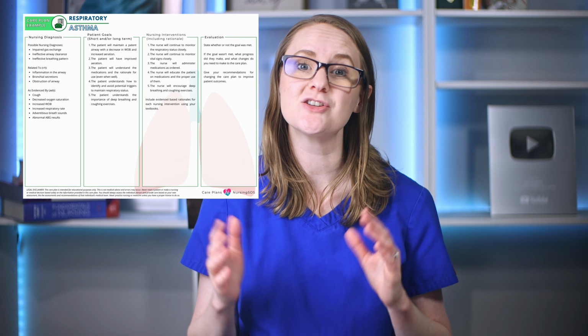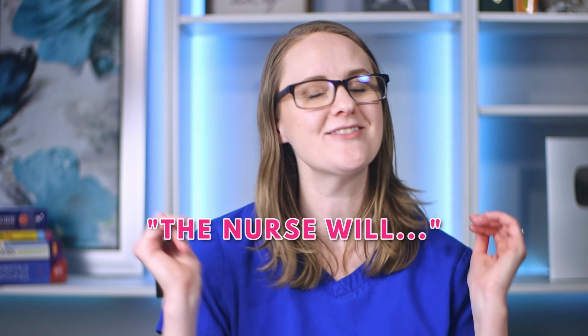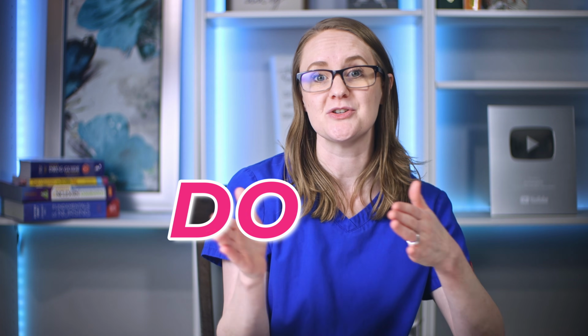The patient will do that by this time. So make sure it's specific, measurable, attainable, realistic, and time bound for your patient. Okay, so this column here is the patient goal, and that is written as the patient will. Now the next column is the nursing interventions, and these are written as the nurse will. So that's you, the nurse, the nursing student. The nurse will do this.